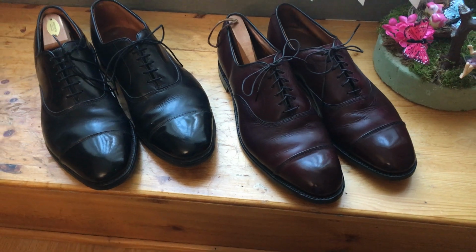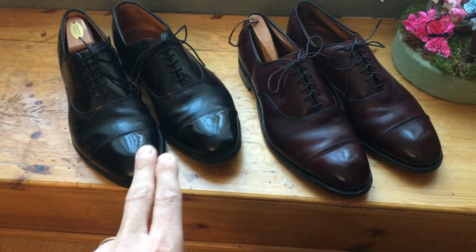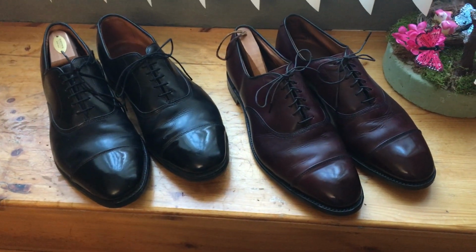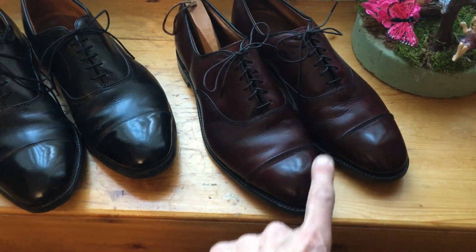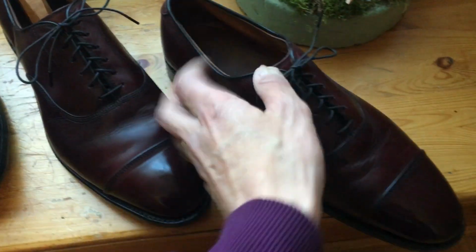Hi, it's Robert Powers. Today I just want to point out something while I have the opportunity here, because I have two of the same model, same length size shoes. The only difference is the width, so I just want to take this opportunity to show a difference between the two. So I have a friend's Allen Edmonds Park Avenues in size 11.5 D.